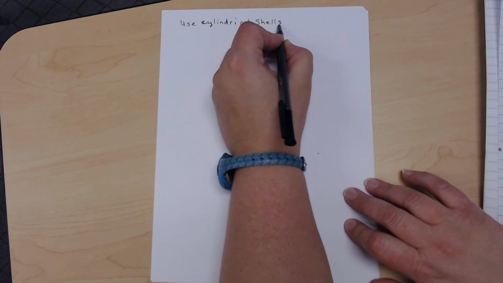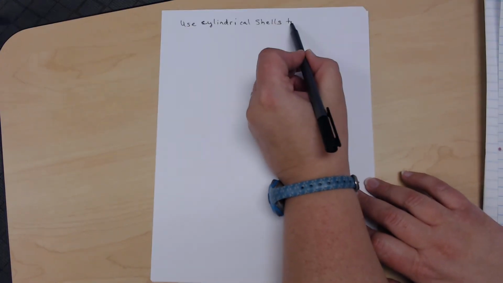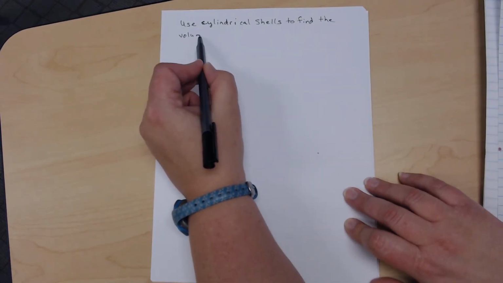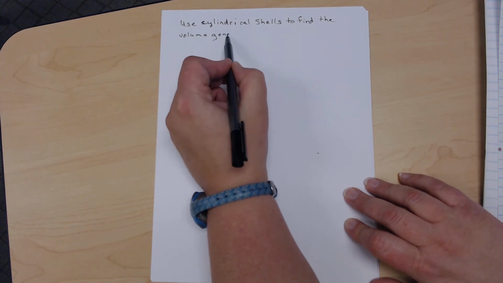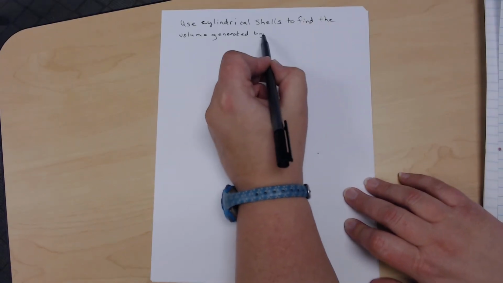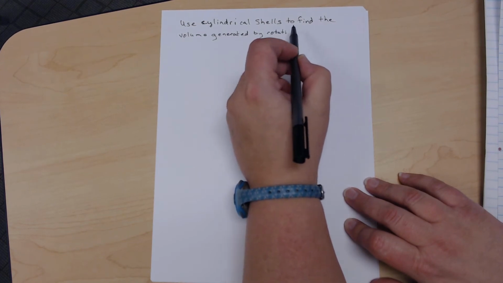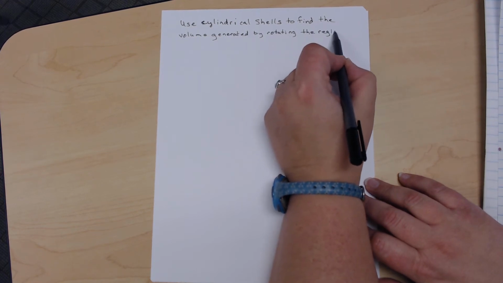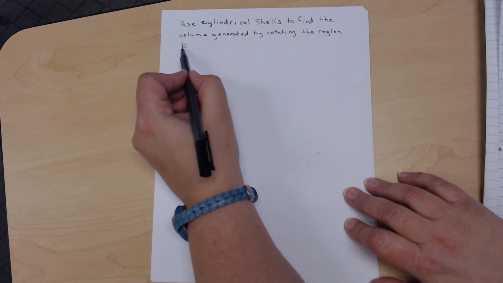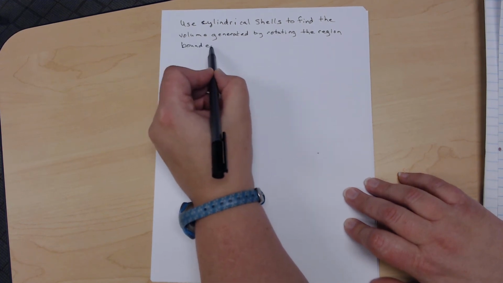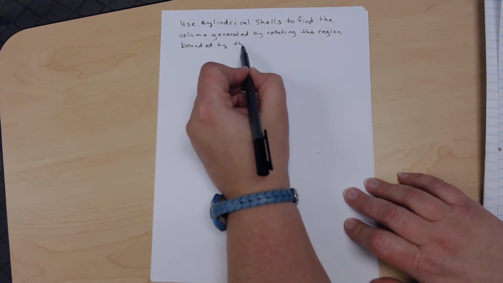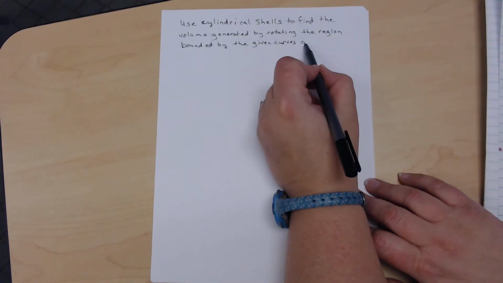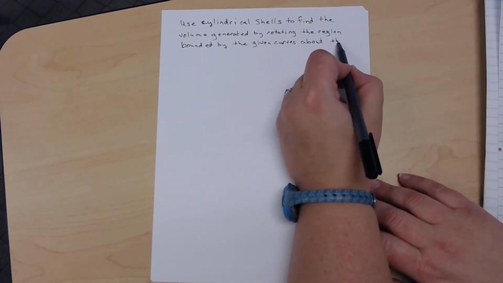Use cylindrical shells to find the volume generated by rotating the region bounded by the given curves about the given line.